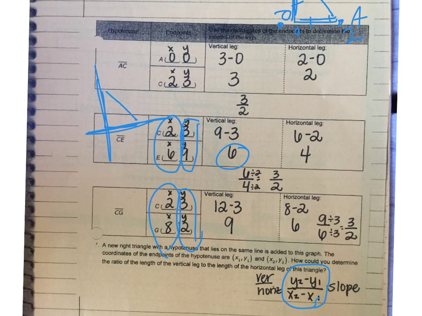Determining the ratio is like a division problem. Sometimes it can look like, for example, x ratio y, x is to y, or it looks like x over y. That's just what I mean by ratio. So the ratio of the length of the vertical leg, that's my y's, and the length of the horizontal leg. That's the ratio, and that's how you can determine it, because you are determining the lengths here, so you're just putting it in a formula position.